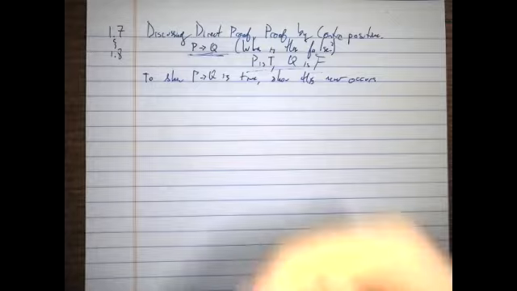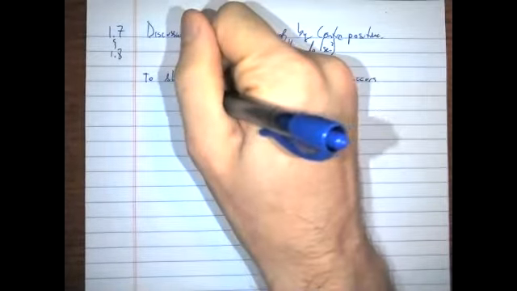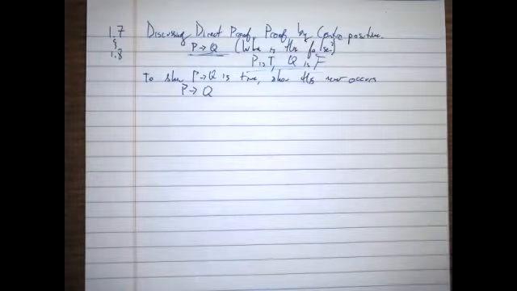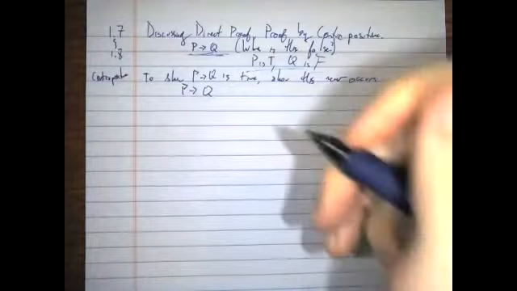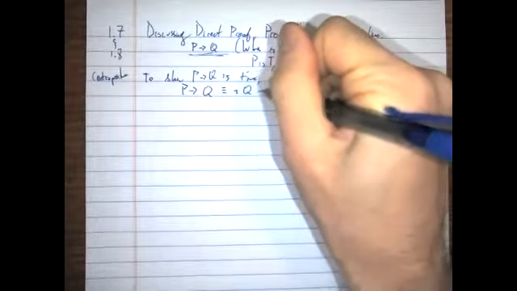And then we did very similar things where, if you want to show P implies Q is true, what does the contrapositive tell you? What's something that's logically equivalent to P implies Q? Not Q implies not P. Yeah, thank you to all of you who responded very quickly. Not Q implies not P.